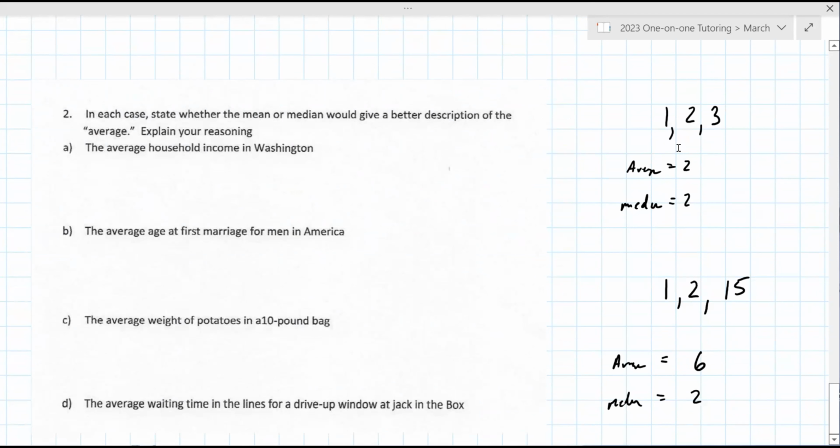And so when we answer these questions, we have to ask ourselves, are there outliers? That's really what this is asking. Meaning like big exceptions. And so the first one, the average household income in Washington, you don't know this because you just haven't been on the planet long enough, but they always use the median. And the reason is there are people that make a lot of money, a lot of money, and that heavily influences the average.